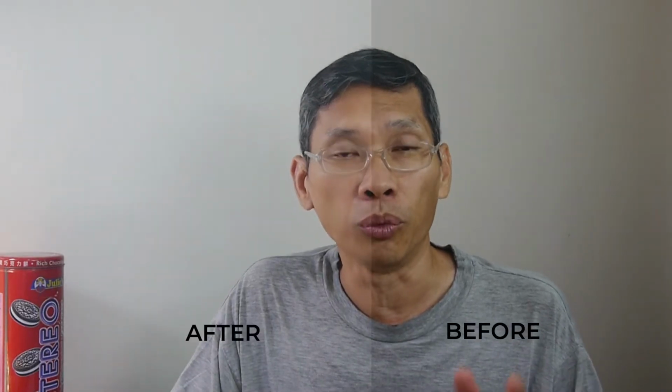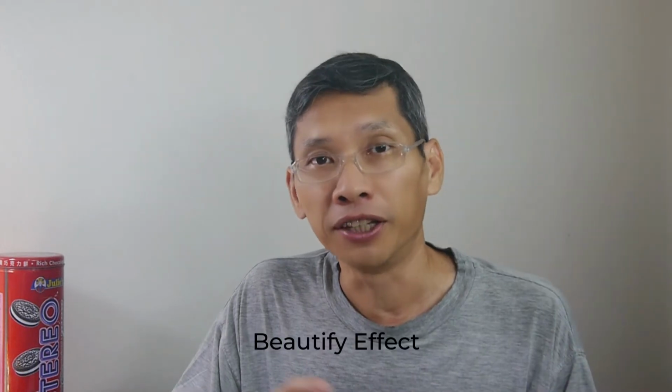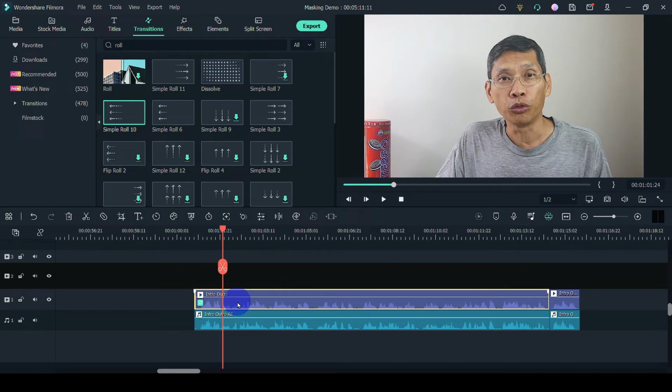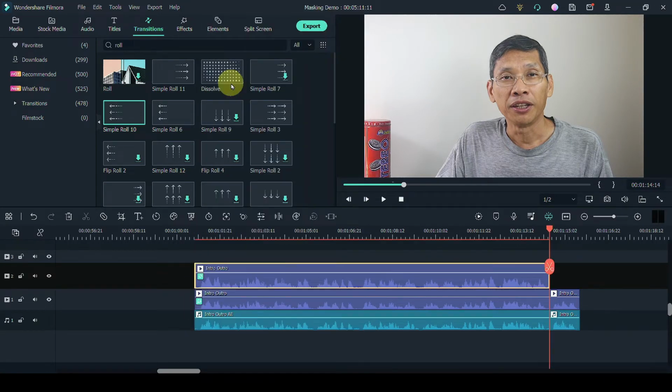It is very common to have a split screen video where on one side you have a before and the next is after. This is how you do it. You have a clip like this, right click and copy it. Go to the front of this clip so that it is aligned, right click and paste it. Now you have the exact clip at the top and at the bottom.